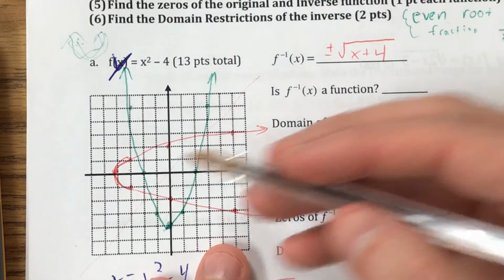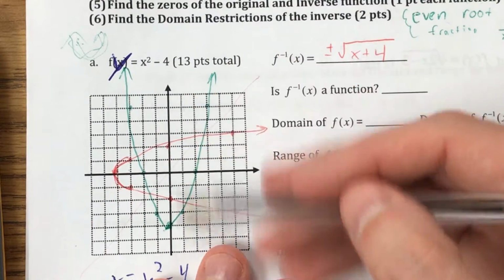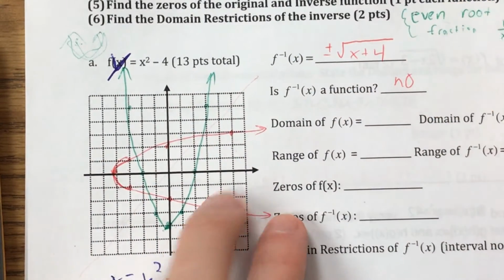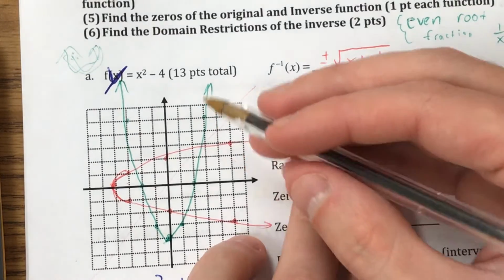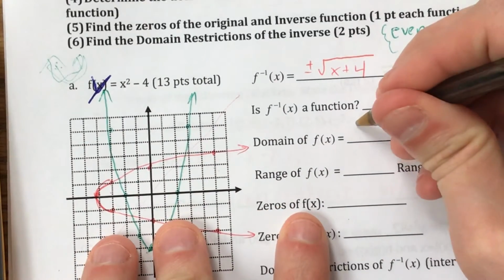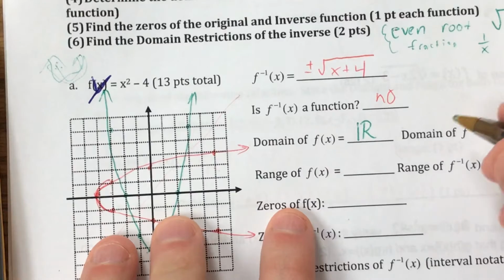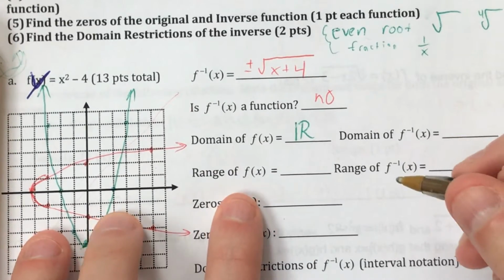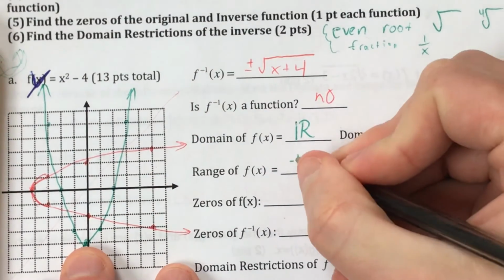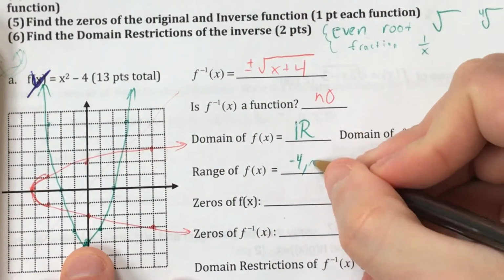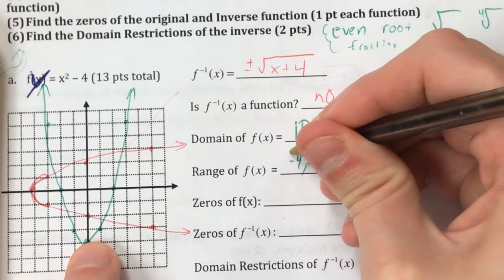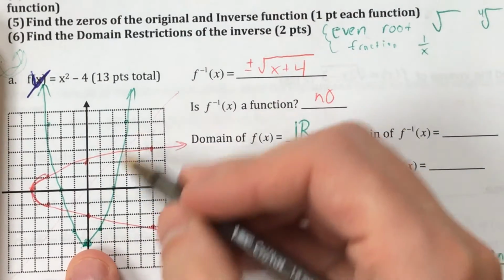Is it a function? Well, this one fails the vertical line test. This one fails the horizontal. So this is not going to be a function. The domain of the green one, the original, is going to be all real numbers. So I'm just going to write all real numbers. The range of it, though, looks like it has the bottom at -4, and it goes up to infinity. Infinity is always a parenthesis, but since this is a solid point, this will be a bracket. So -4 to infinity is the range.